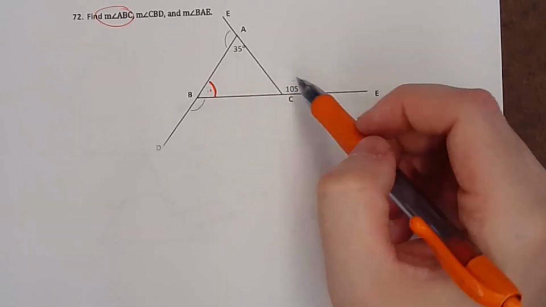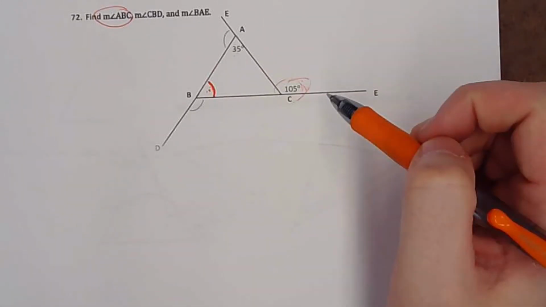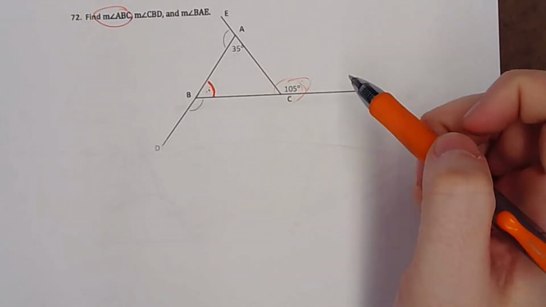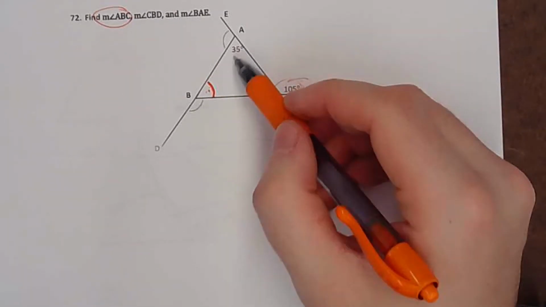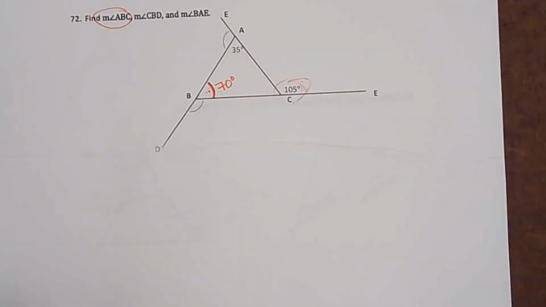Remember, these two add up to this one. These are remote interior angles. They add up to this one, 35. These two angles add up to this one. They have to. Remember that? 35, the remote interior, far away, right? So 35 plus whatever this is equals 105. So this must be 70. Everybody follow me there? Are there other ways to get that answer?